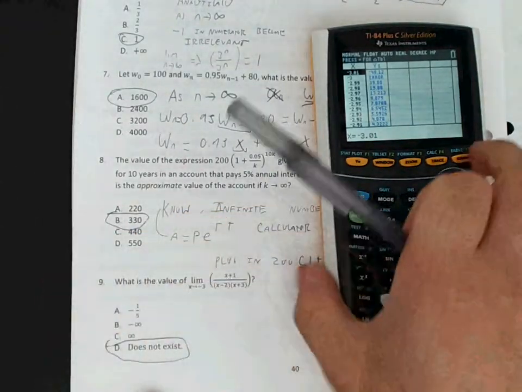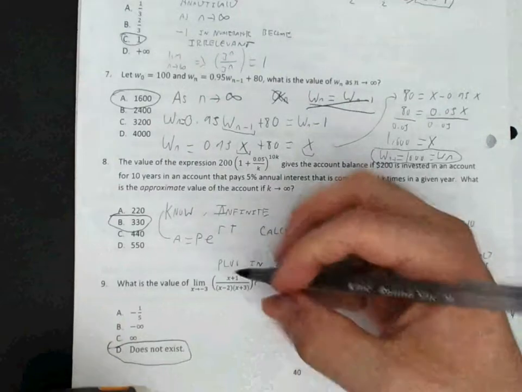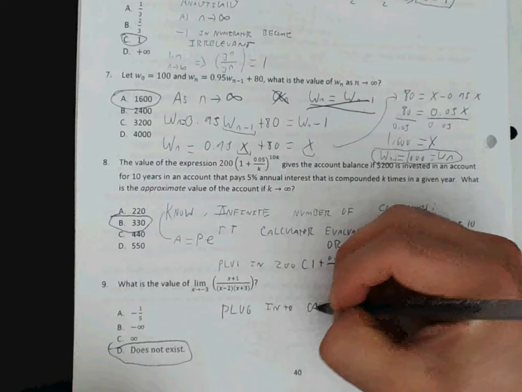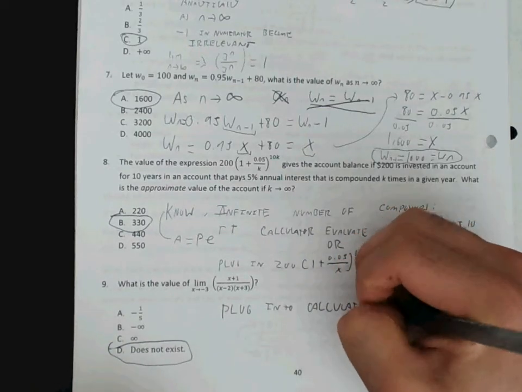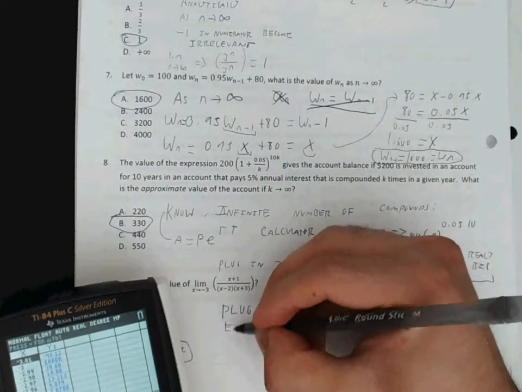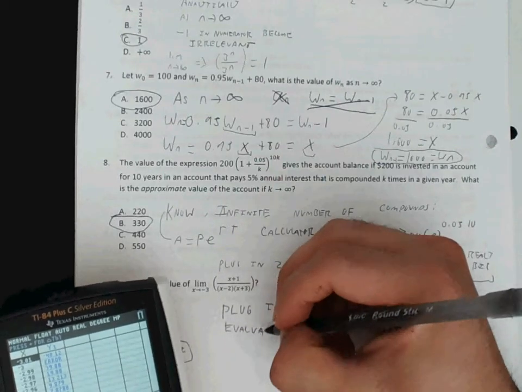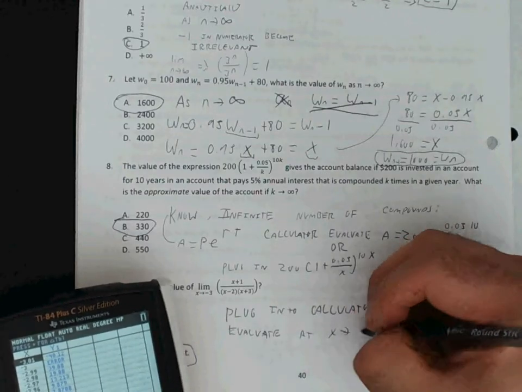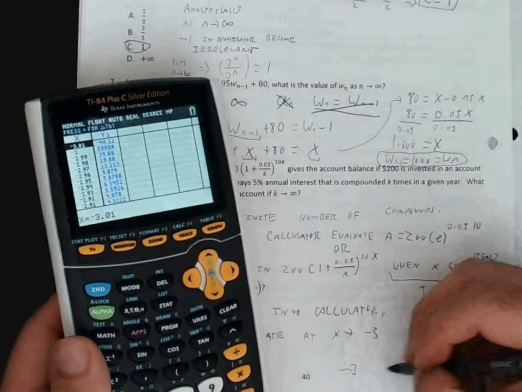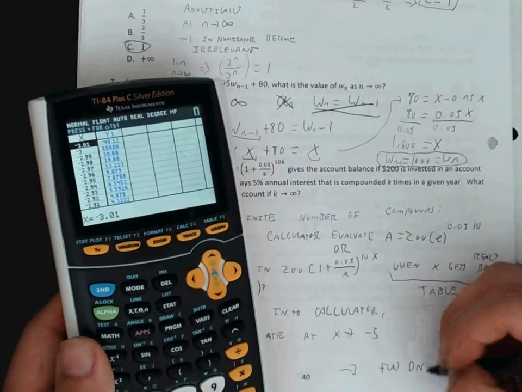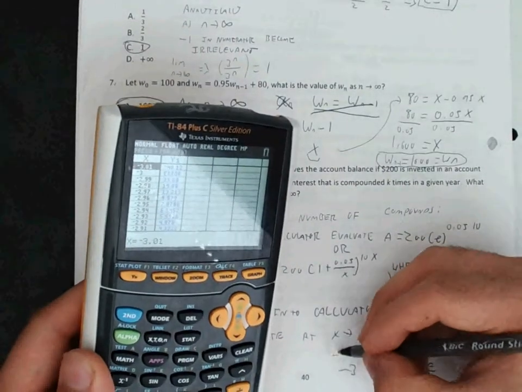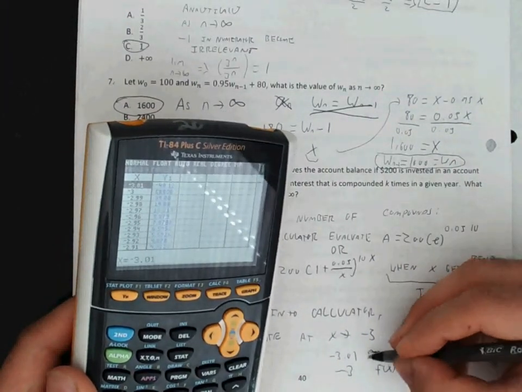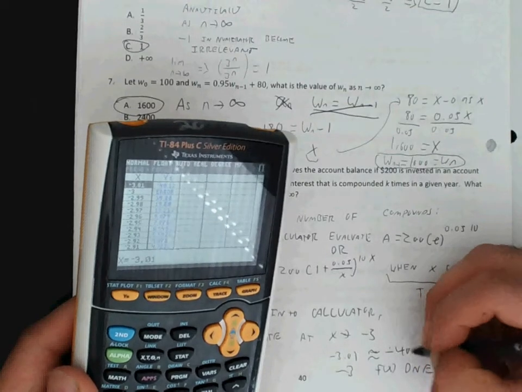So here's why. We plug it into the calculator and evaluate as x approaches negative 3. At negative 3, the function does not exist. At negative 3.01, the function is approximately equal to negative 40.12.